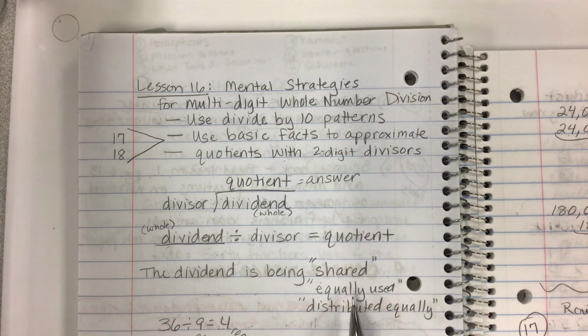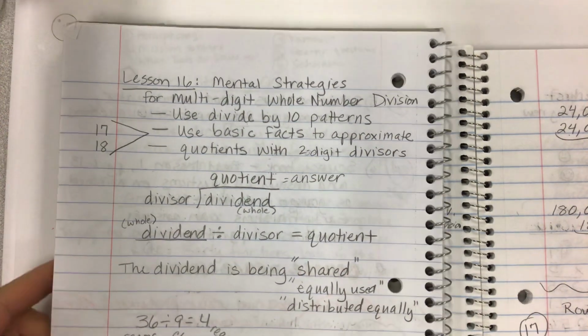It's going to be shared equally or equally used. These might be words you would see in a word problem. Or distributed equally. And so you really want to look for that equally shared and given away. So that is our little introduction.